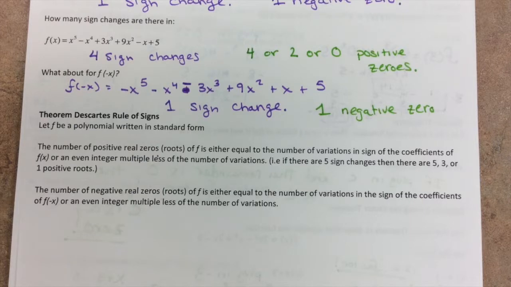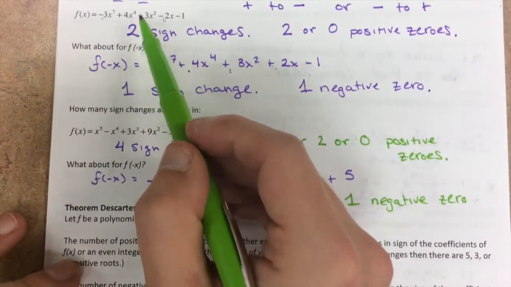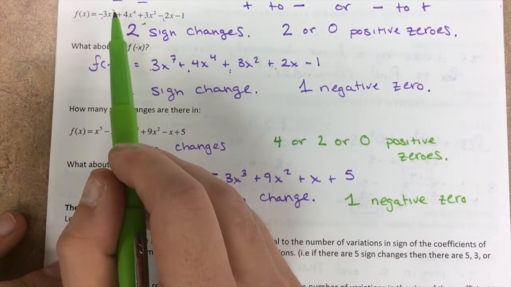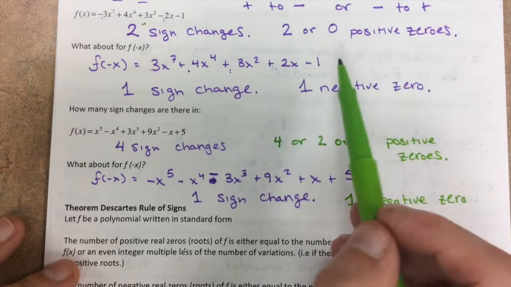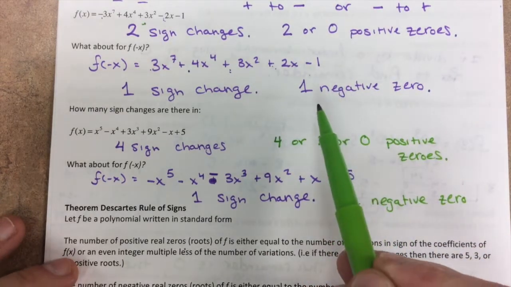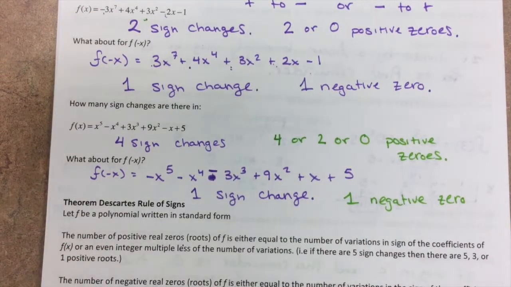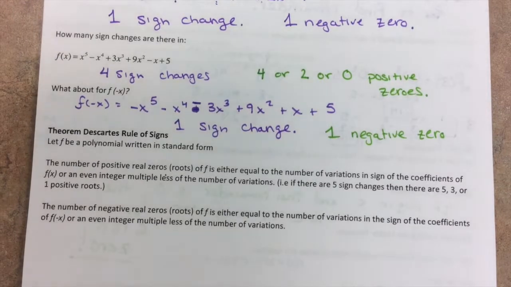So we're going to use the theorem at the top, which means we have no more than the degree. So if we look at this, there are 7 possible real zeros. We know that either 2 or 0 are positive, and we know that 1 is negative. So that leaves 4 zeros that are not real. We're only going to have at most 3 real zeros. Hopefully that makes sense. So let's flip it over and try out some problems.